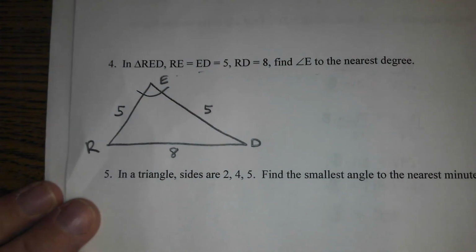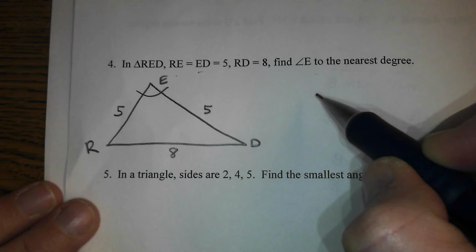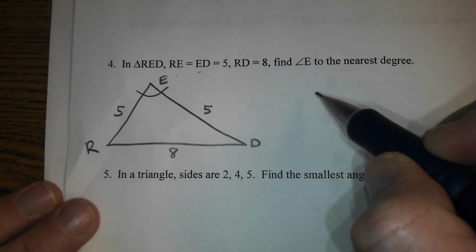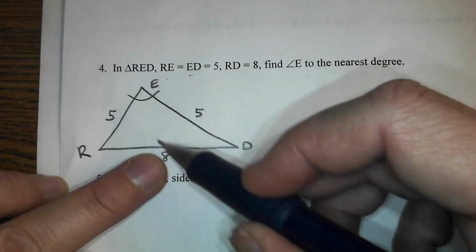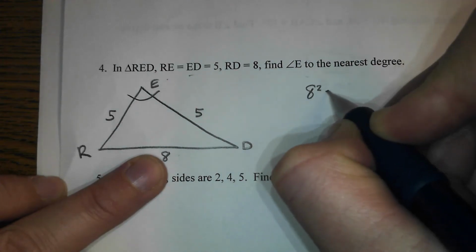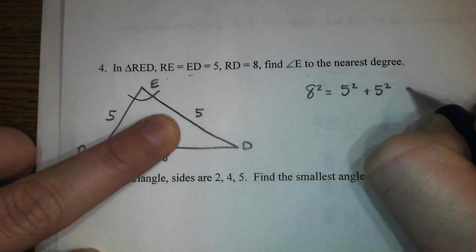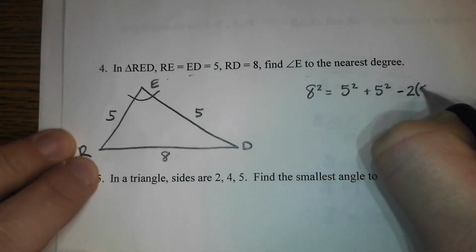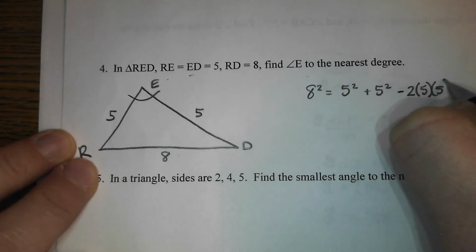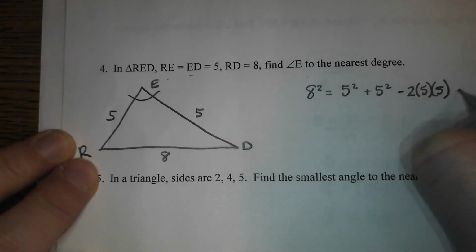So which side length stands alone on the other side of the equal sign? 8, right? Because that's the one across from the angle. So 8 squared equals 5 squared plus the other 5 squared minus 2 times 5 times 5 cosine E.